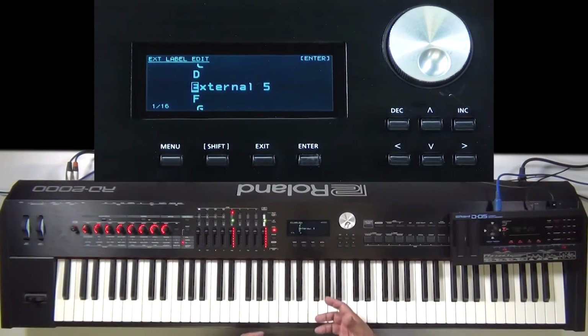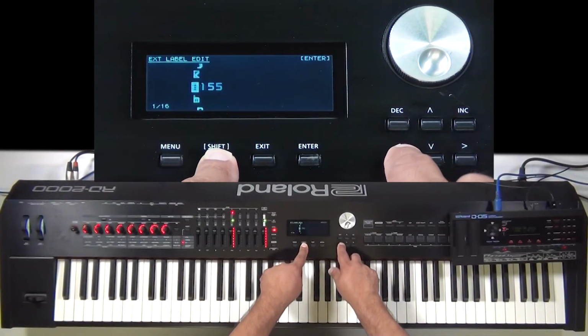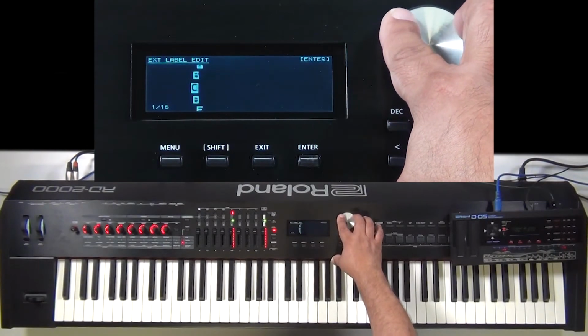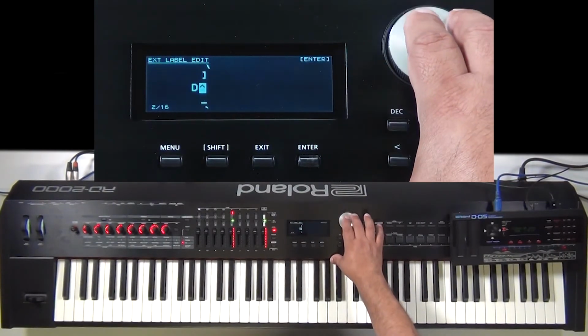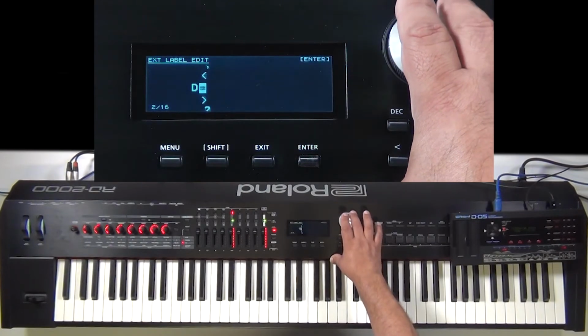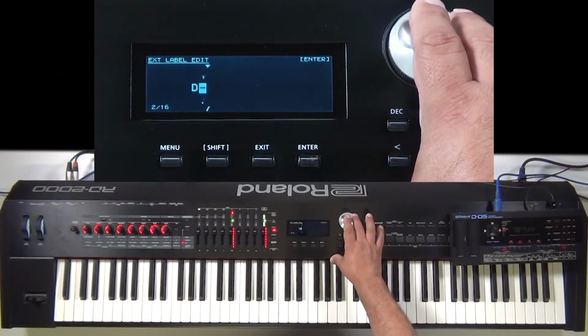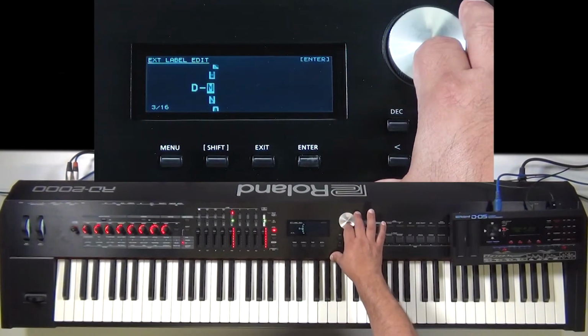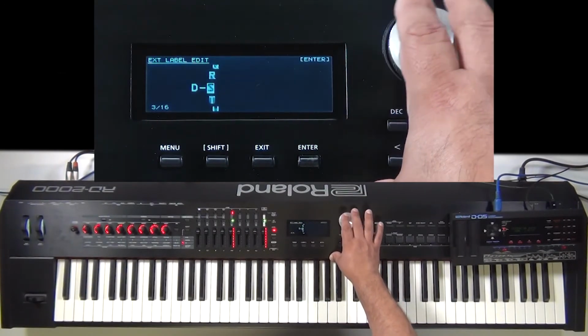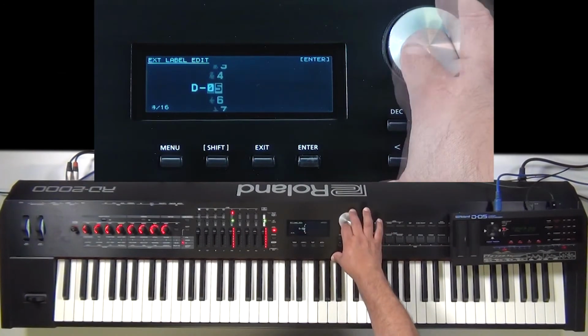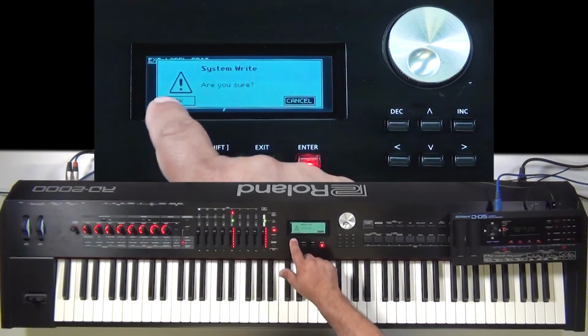I'll press enter, and guess what? Just like I would normally name a tone, a program, or a scene, I can name what those externals are. So if I wanted to, we can go Shift and delete all this, and I could name this DO5. So very quickly, I can have this saved in here, so I always remember, hey, on that particular zone, that's where I have my DO5 or my JDXI, my FA, or even MainStage. So I'll name this DO5. Press the enter button, system right, yep. And so now it's in the system. So whenever I go to a program, I can have DO5. I know it needs to go in zone 5.